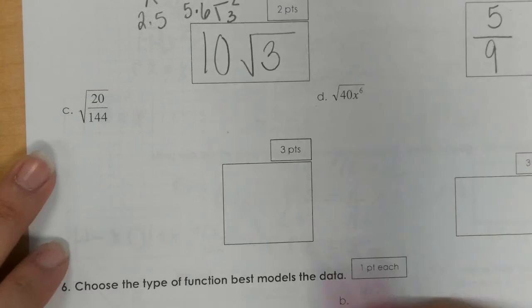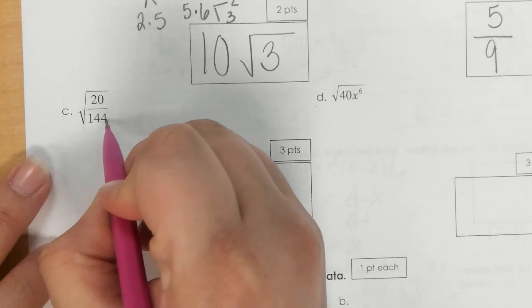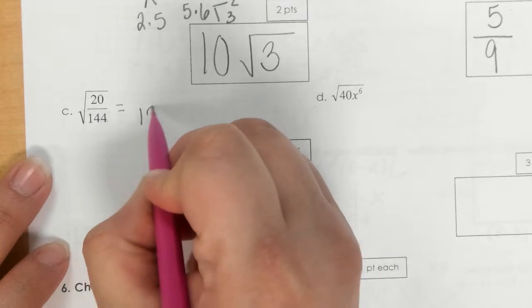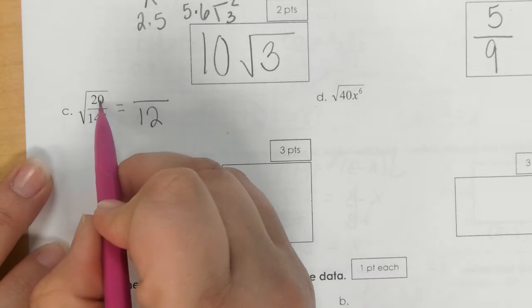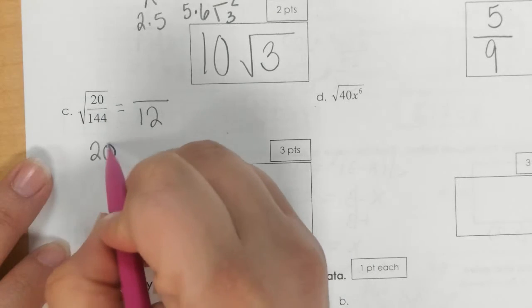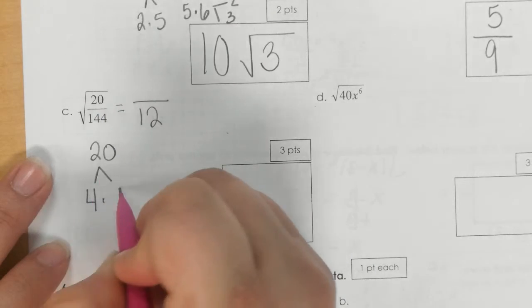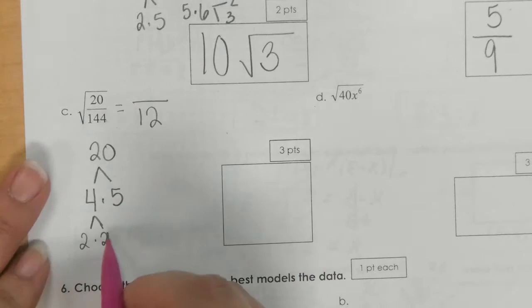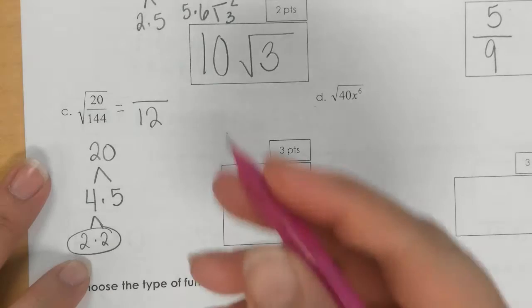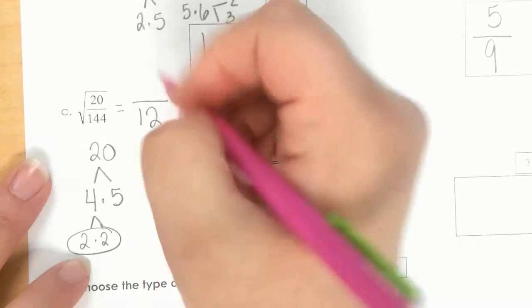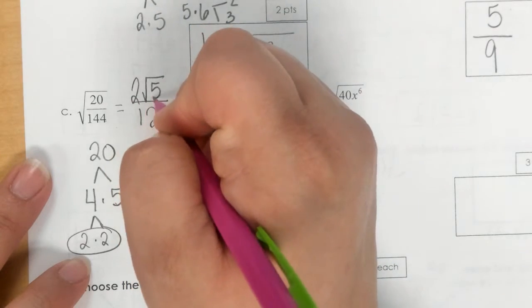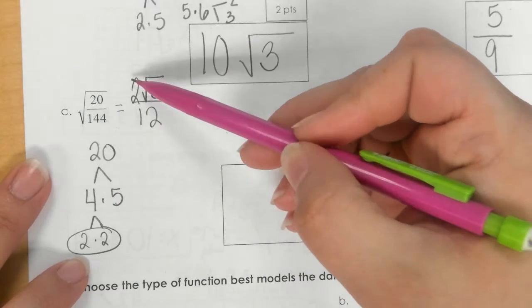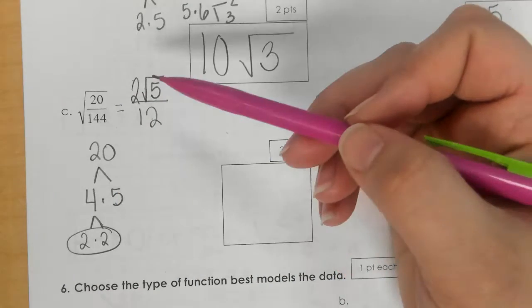For letter C, the square root of 144 is a perfect square, which is 12. But 20 is not a perfect square, so we can break it down to 4 and 5. And the 4 can break down to 2 and 2. So we have a pair of 2s here with the leftover 5. So 2 radical 5.